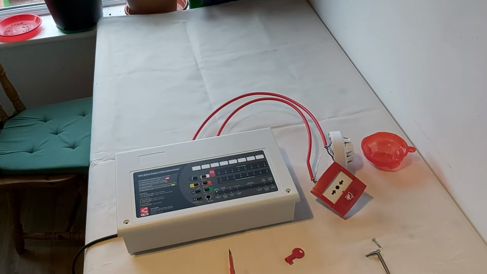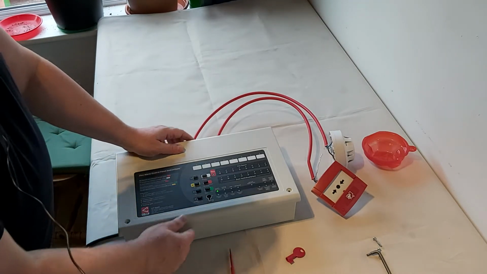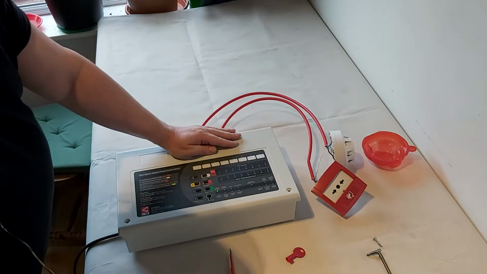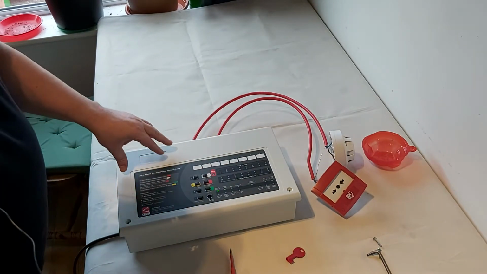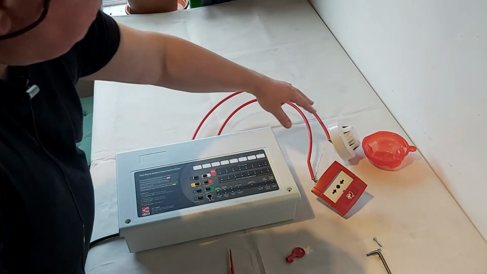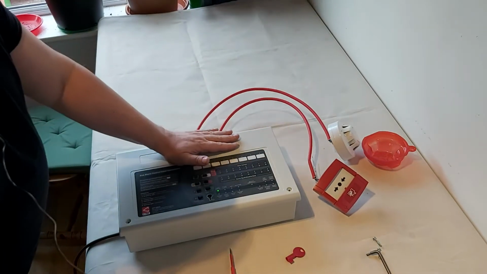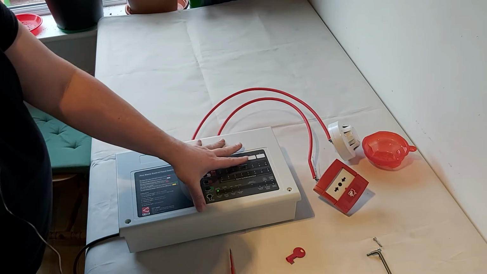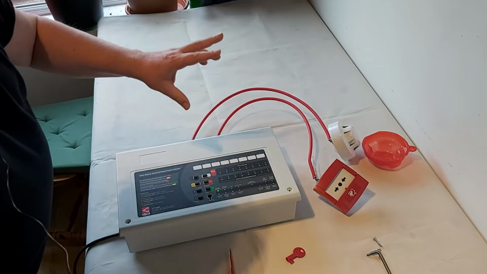Hi, in this video we'll be talking about basic functions of the fire alarm panel. That's a conventional panel, as we discussed in other videos, when we discuss how we wire those and how they're connected and what the rules regarding that. So I'd say two basic functions of each fire alarm panel, especially the conventional one, maybe three.